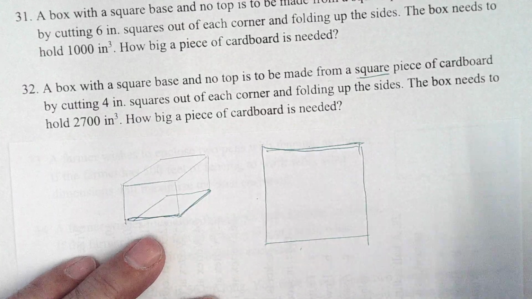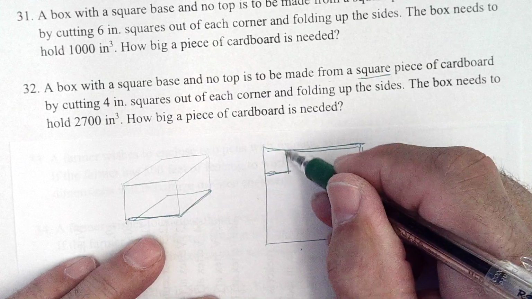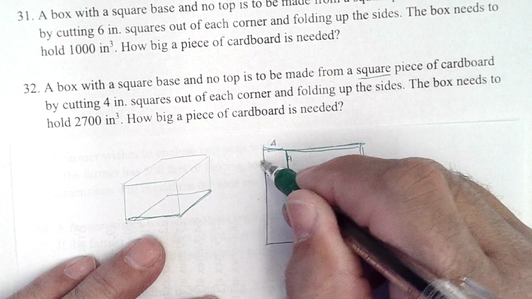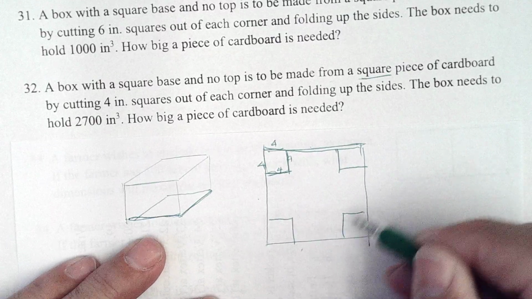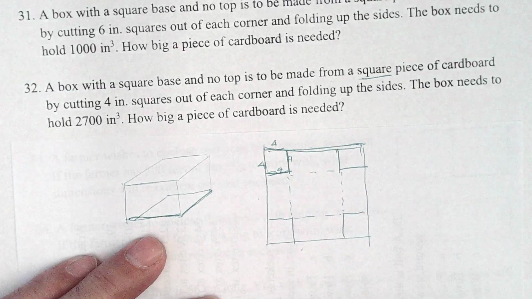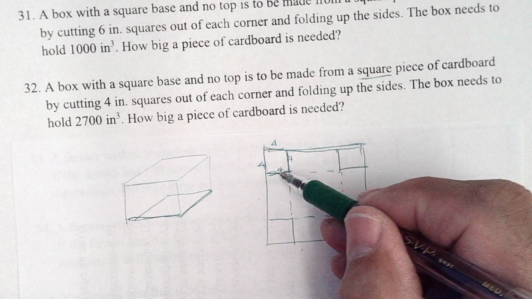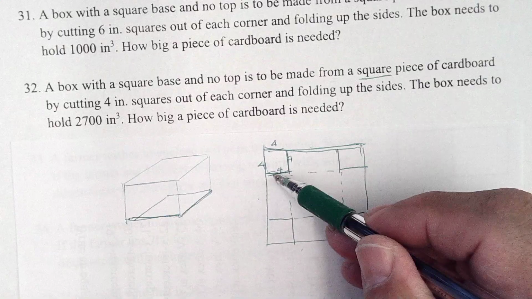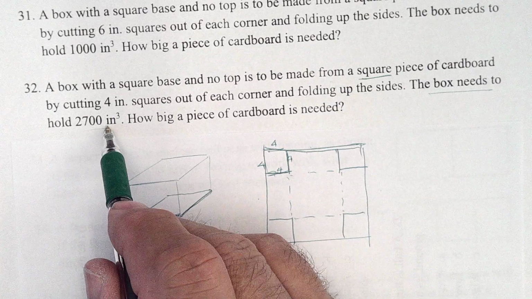Got to remember what these words mean. By cutting 4-inch squares, so I'm cutting a square, all these sides are 4 inches, out of each corner. And if you do that, then you can fold here and here and here and here and make a box similar to what we did in class. But in class, we didn't know how big to cut these out or how much we were folding up. Here, they're saying fold up 4 and make the box have a volume of 2,700 cubic inches.